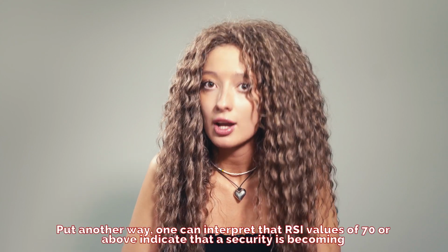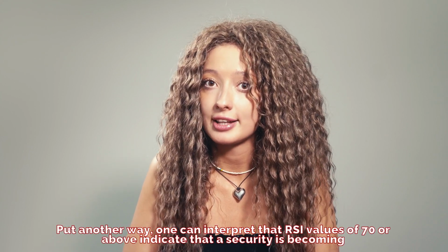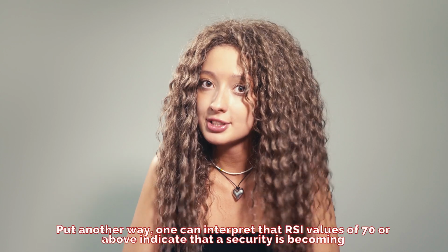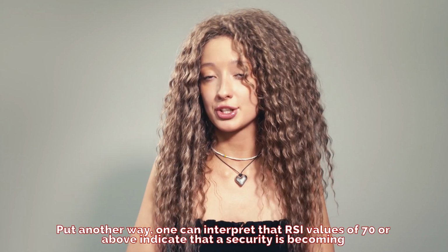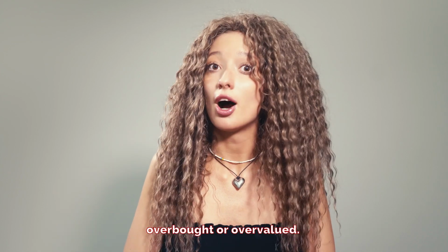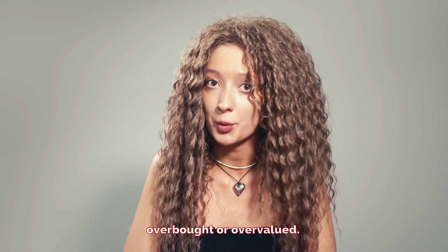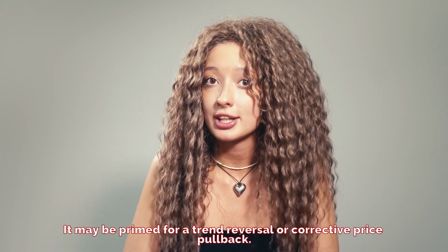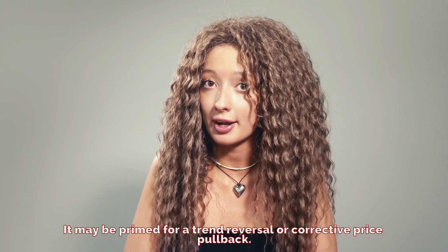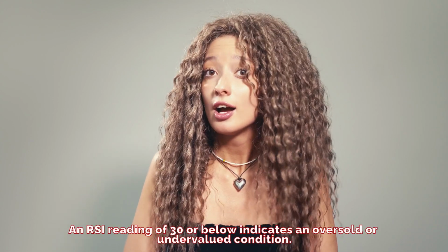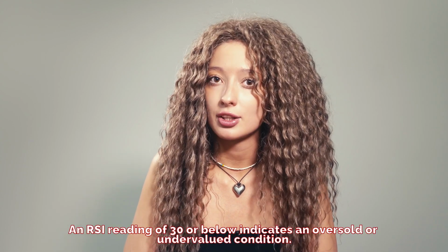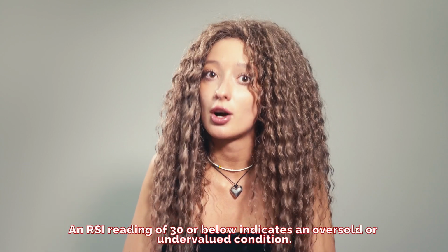But either way, one can interpret that RSI values of 70 or above indicate that a security is becoming overbought and overvalued, so it may be primed for a trend reversal or corrective price pullback. An RSI reading of 30 or below indicates an oversold or undervalued condition.